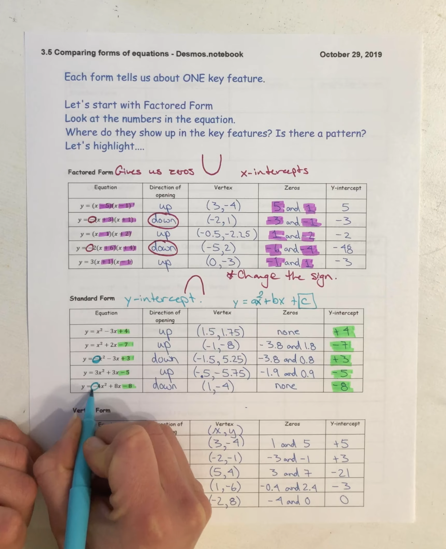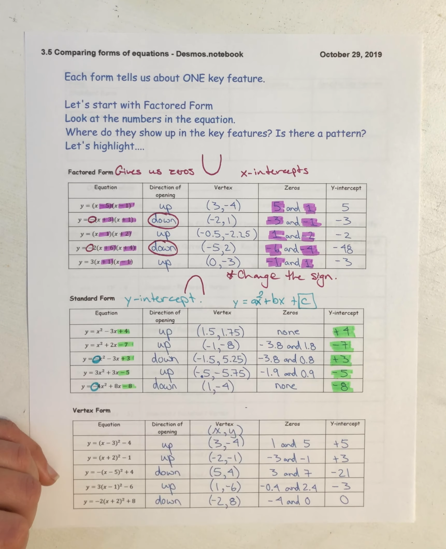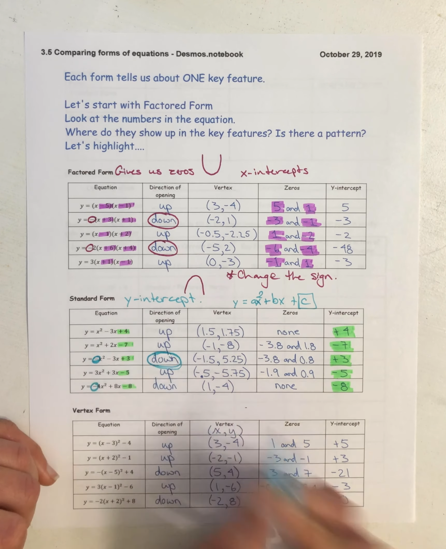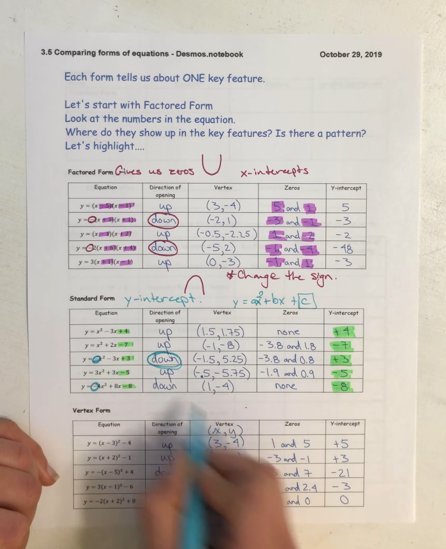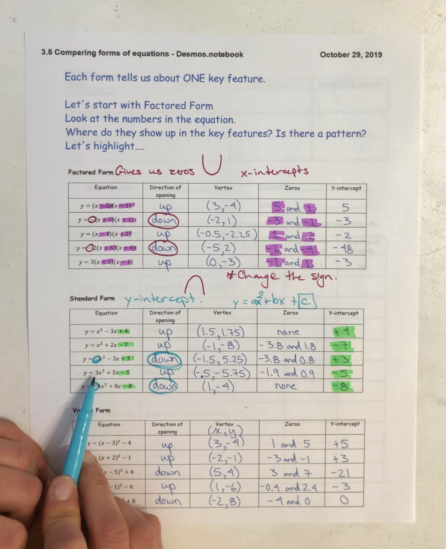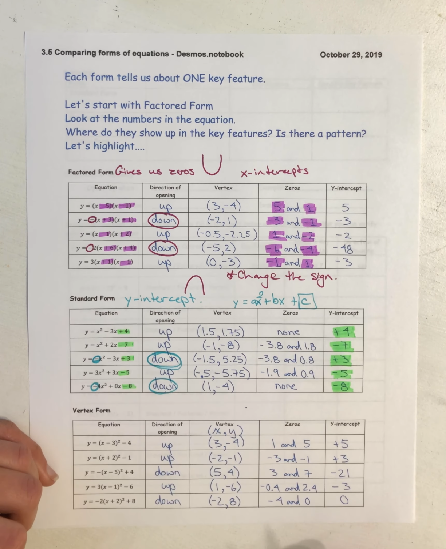The negative sign in the front is telling us which way it is opening. Okay, so if there's a negative sign, it's going down. If there's no negative sign in front of the number here, it's gonna go up.